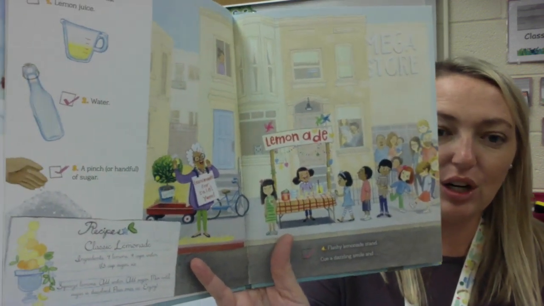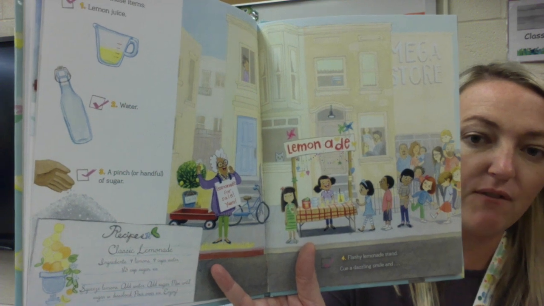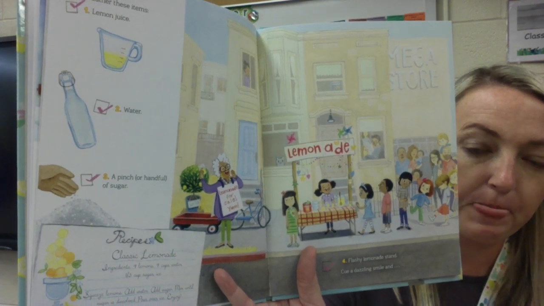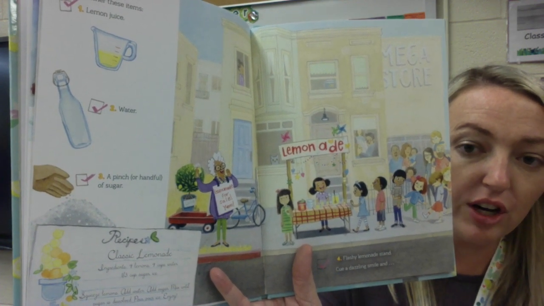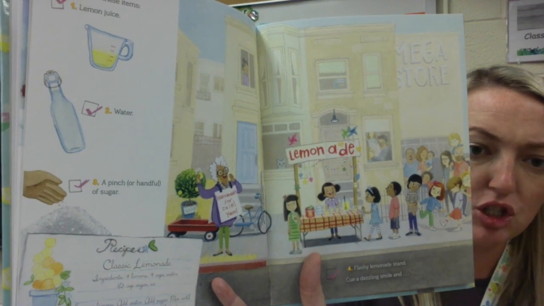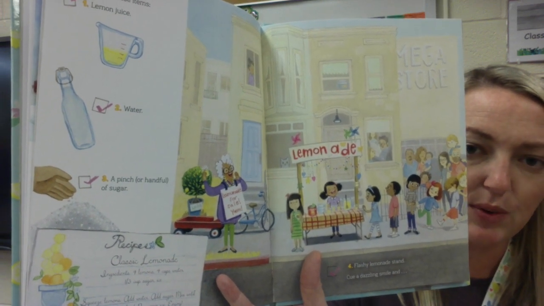What has the little girl decided to do with the lemons from her lemon tree? And look at all the other kids now in the neighborhood. Start noticing what they are doing.